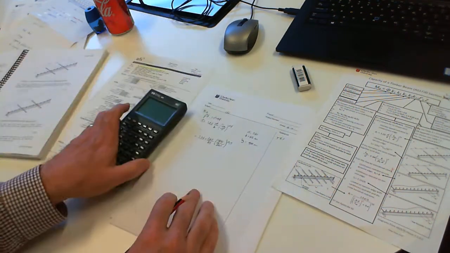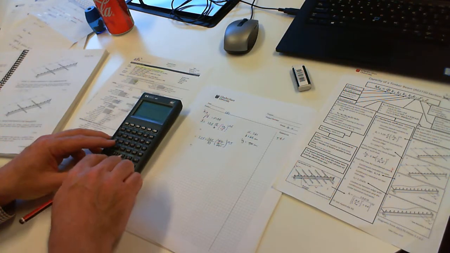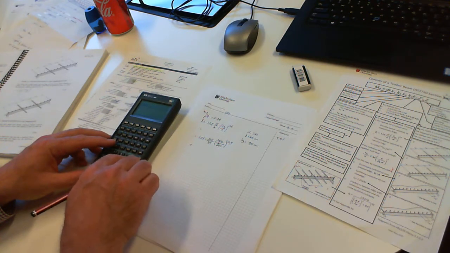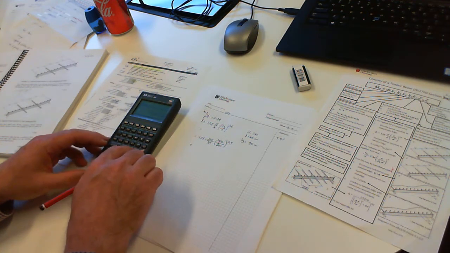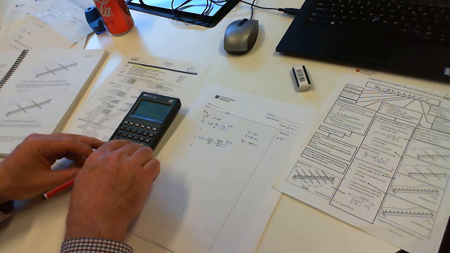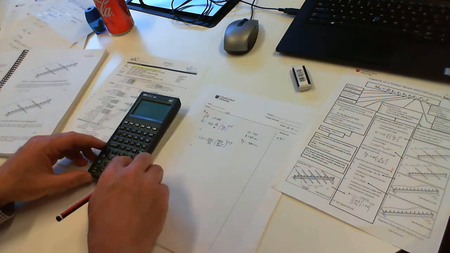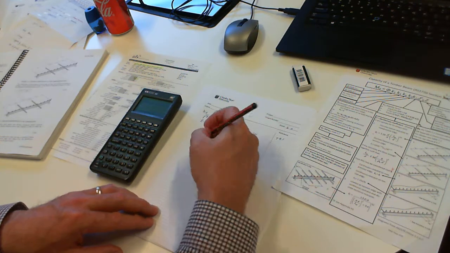Put that into the magic box here. Aren't you glad you aren't using a slide rule these days? Okay, and I get 12.9.